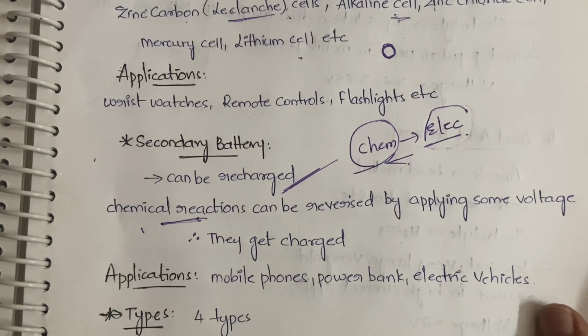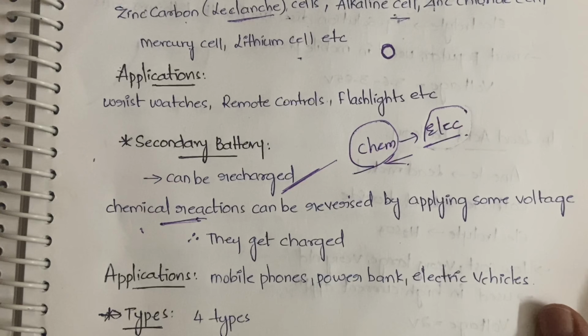We actually have 4 types in secondary battery. For each and every type, let us see what is the anode, what is the cathode, and what is the electrolyte. I will just read it out, and don't say like you are reading just what you have written. There is nothing much I can explain apart from reading. Okay, so I will show you what is the anode, what is the cathode, and what is the voltage applicable for each and every type. We have total 4 types. Okay, first one is nickel cadmium battery.